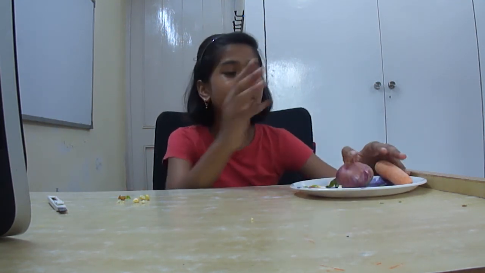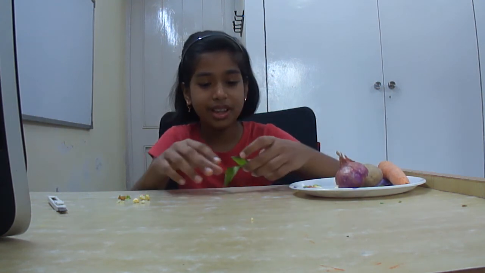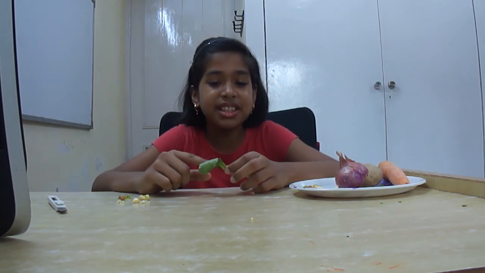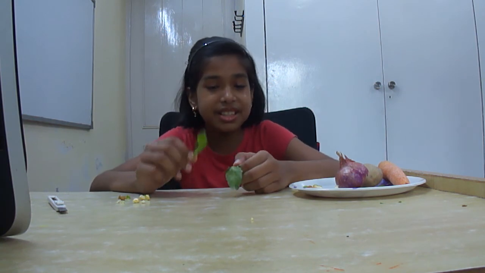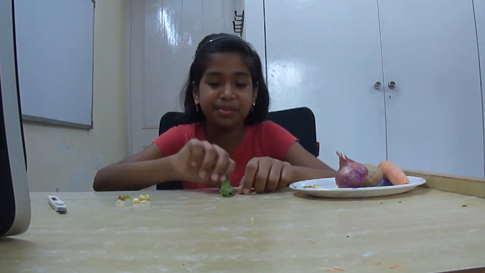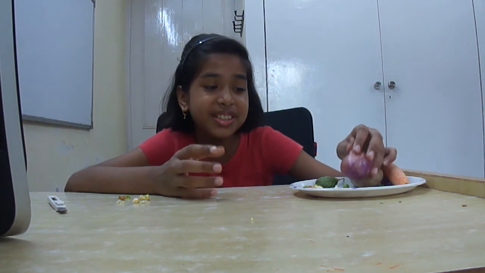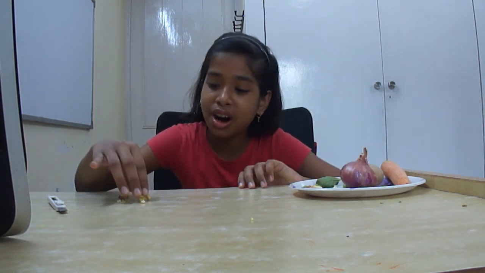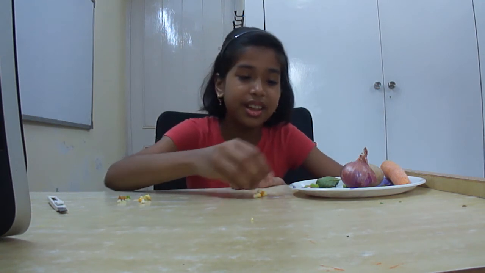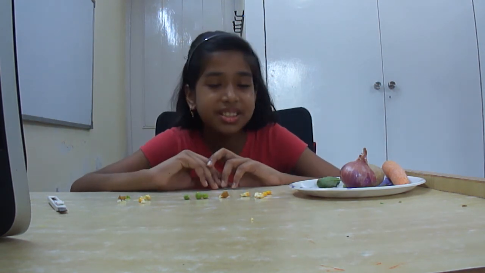And now let's explore the different food items which I have here. Let's start with the spinach. I have here two spinach leaves. As you can see, we also eat the leaves of the plant. The perfect example is the spinach. Now we also eat the seeds of some plants, right? Like the corns and the sprouts. Here we have some corns, and here we have some sprouts and some peas. So we also eat the seeds of a plant.